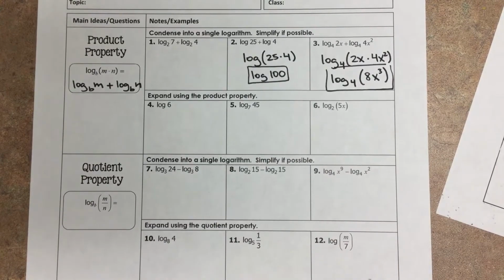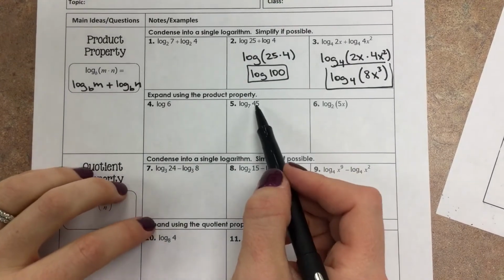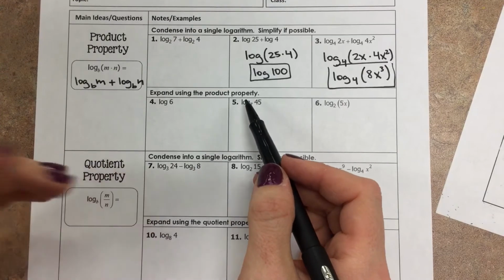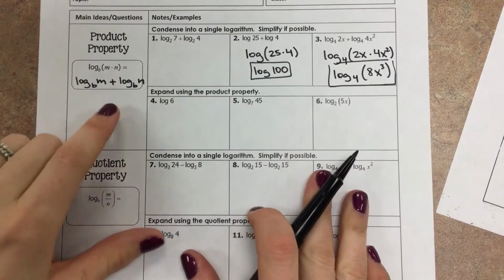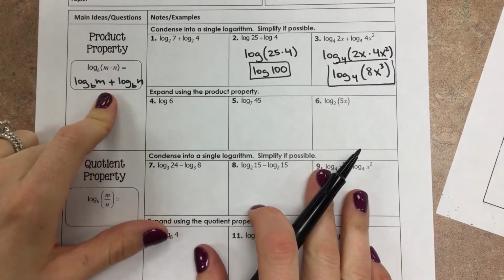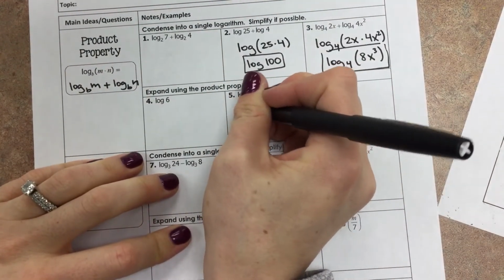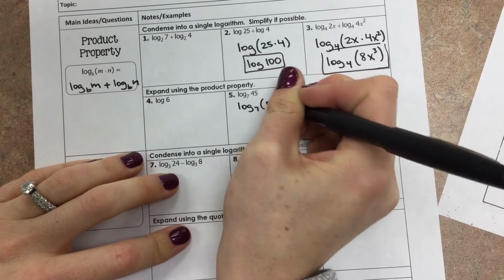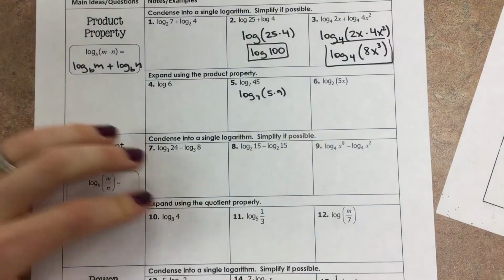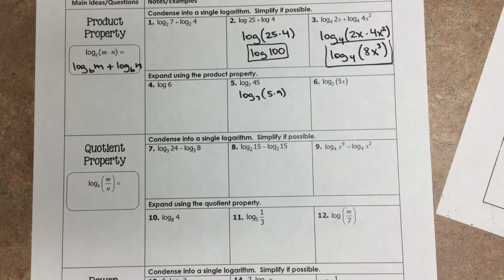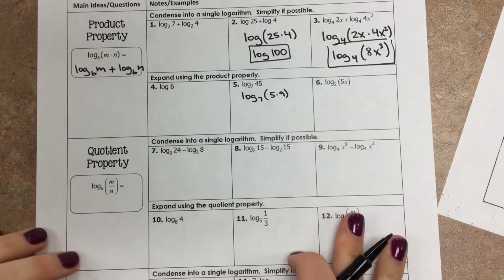Expanding, we'll look at number 5. So this one's a little bit interesting. We have a 45 in here, which, as you know, when you're looking at it, it's just one number, but you can expand it however you want. So there's a couple different options. What jumps to my head is thinking of 45 as 5 times 9. You might also think of 3 times 15. And I think those are the only choices. I wrote 5 times 9, but there are 2 possible answers here.